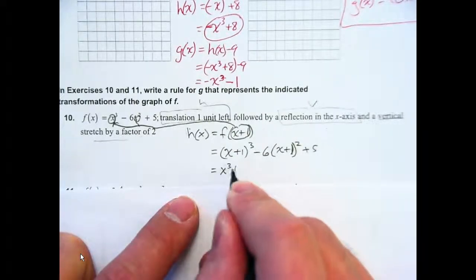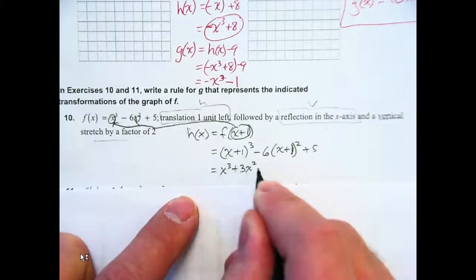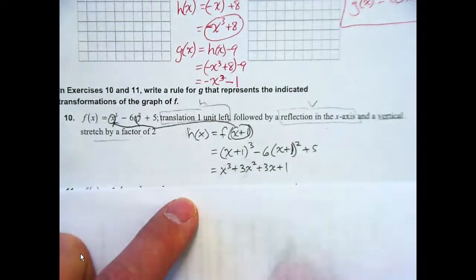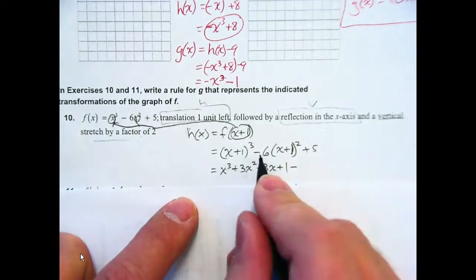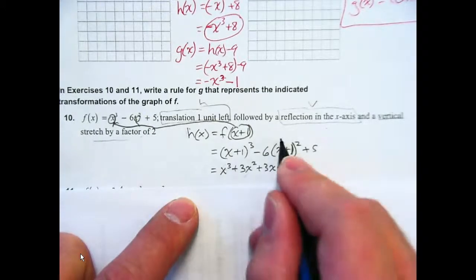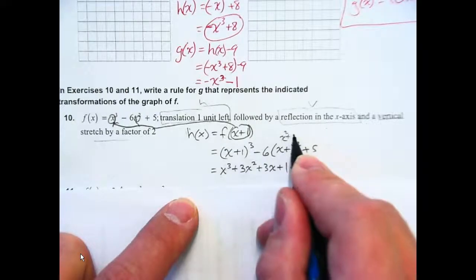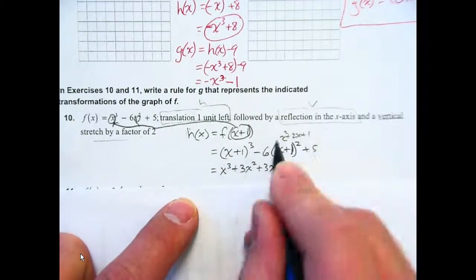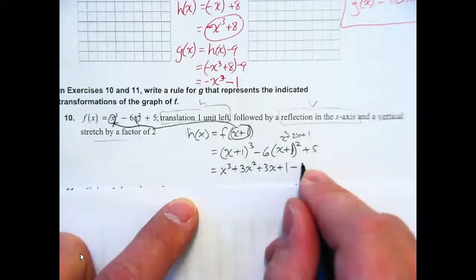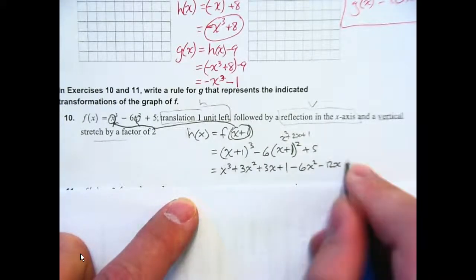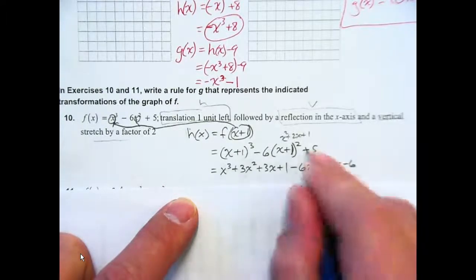X cubed plus 3x squared plus 3x plus 1. Okay? Minus this right here. This is, remember, x squared plus 2x plus 1 times 6. So that's negative 6x squared minus 12x minus 6. And then all plus 5.